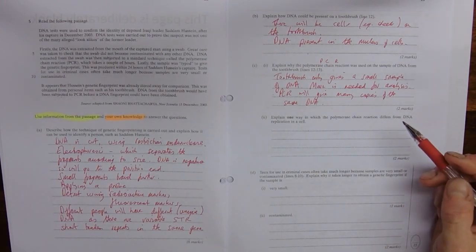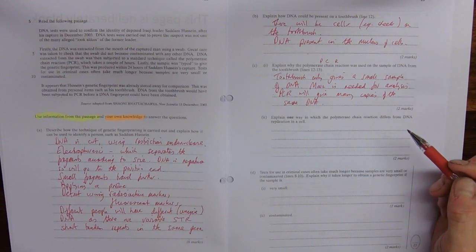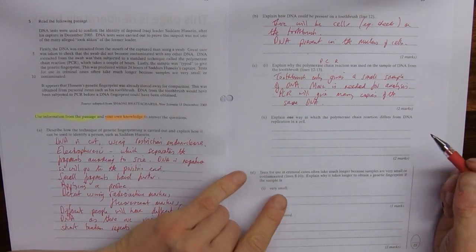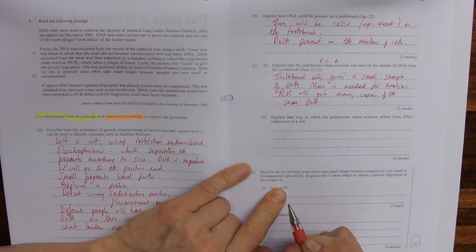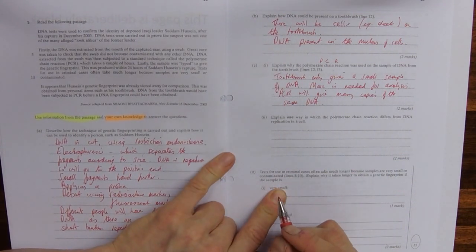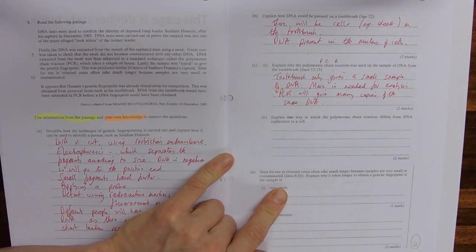Explain one way in which the polymerase chain reaction differs from DNA replication in a cell. So with the machine, how is the machine different from DNA replication? 2 marks. So for example, probably the most obvious one is that it actually heats the DNA up to separate it, whereas you would use an enzyme helicase to separate DNA.